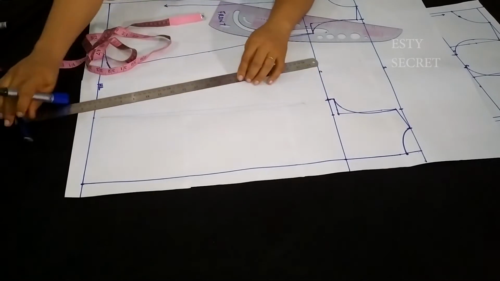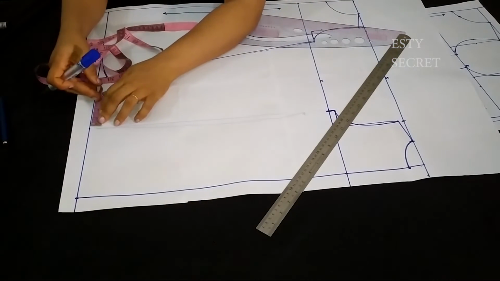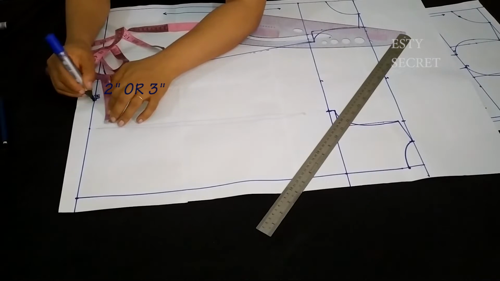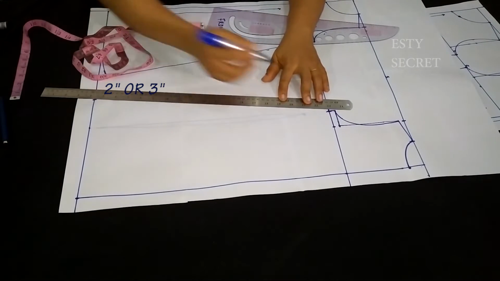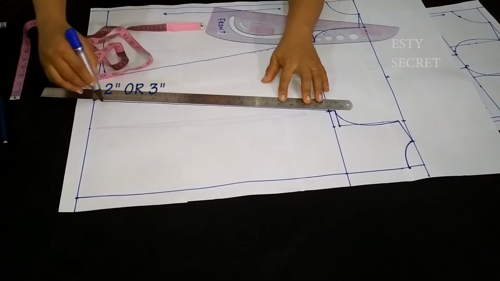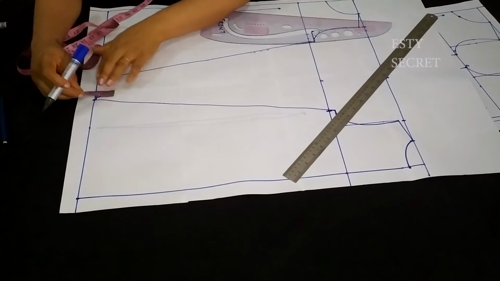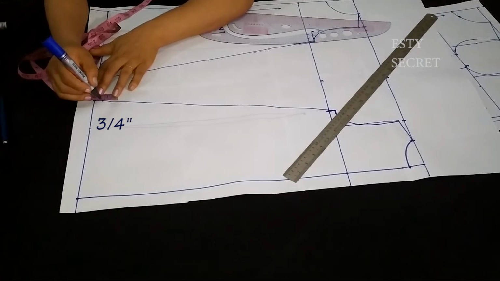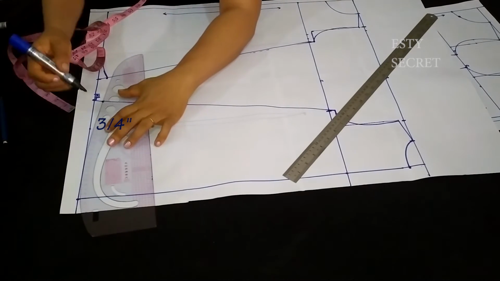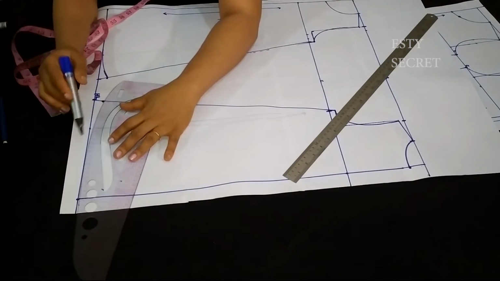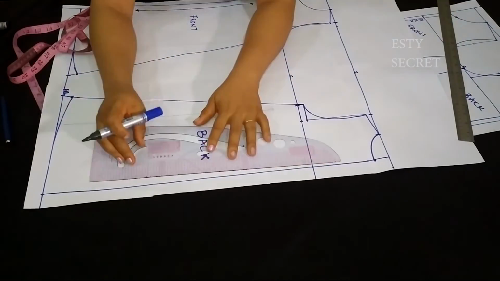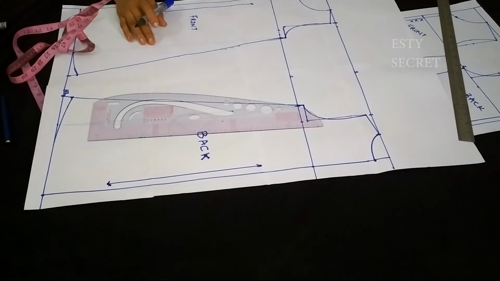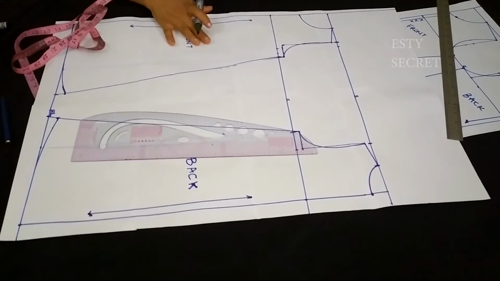Then at the down part, you extend it out by 2 to 3 inches, but I used 3 inches because I wanted more flare out there, since the girl likes to climb a lot. So go up by 3/4 of an inch and blend it out nicely. That's the back. Ensure to cut it on the grain of the fabric.